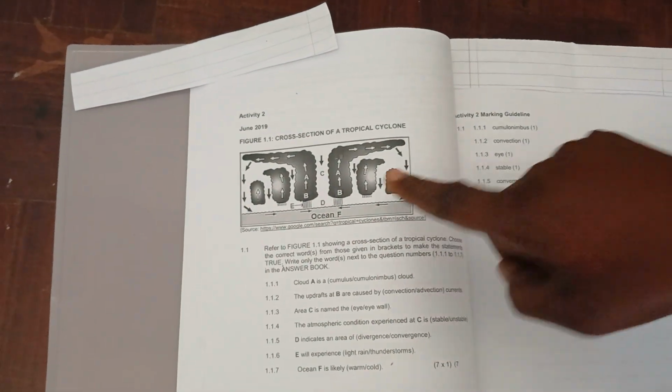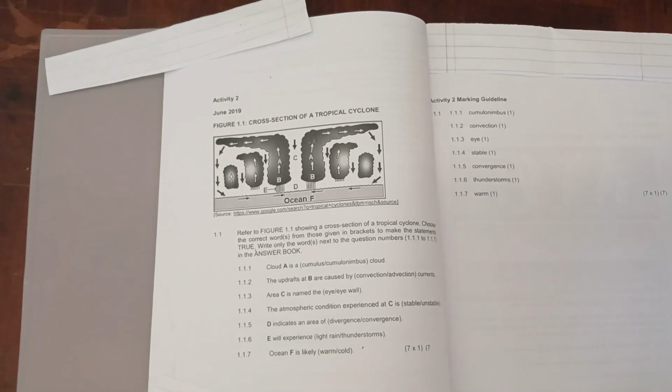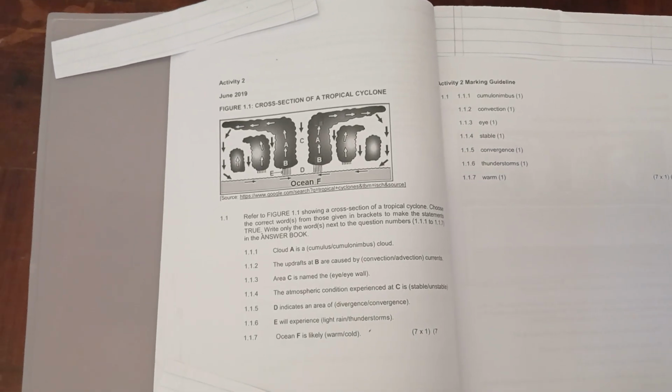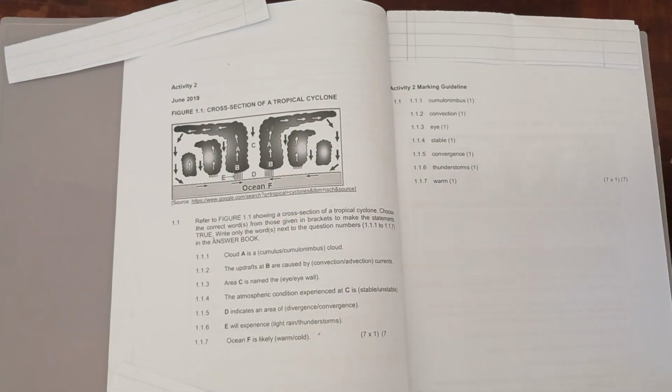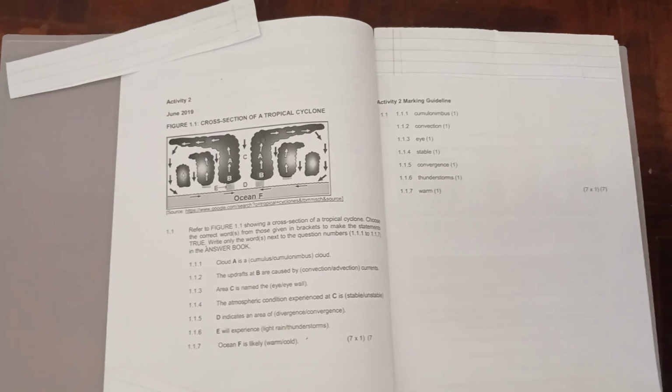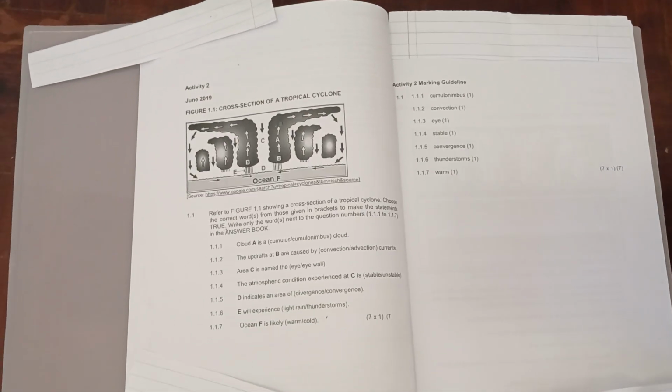Identify your ITCZ. Where do you have your warm air rising, your updrafts? Where do you have your clouds that are rain-bearing? I think you can see as indicated by E there. This is a typical question that you find in your exam or in your test.